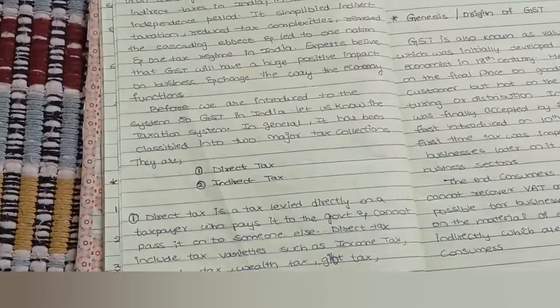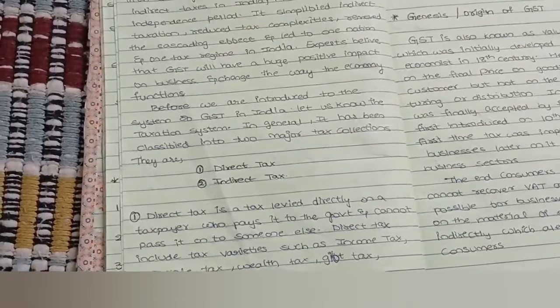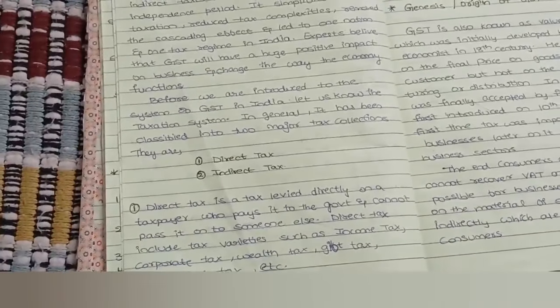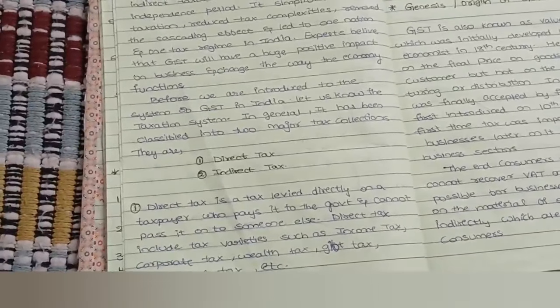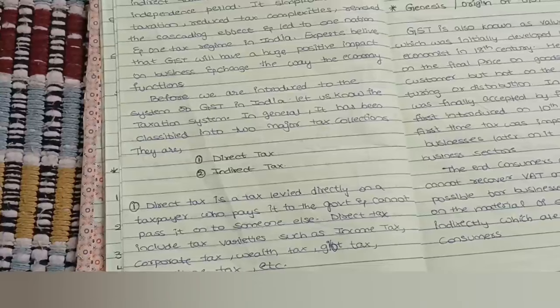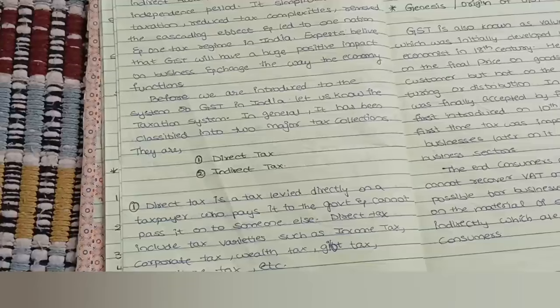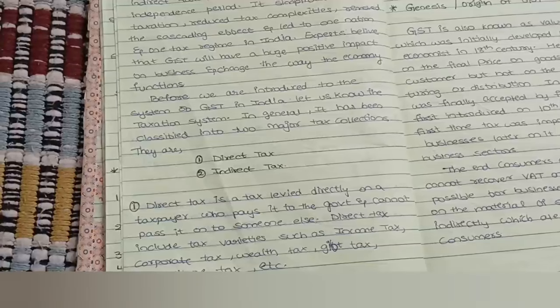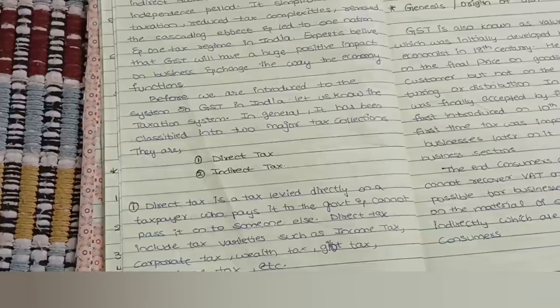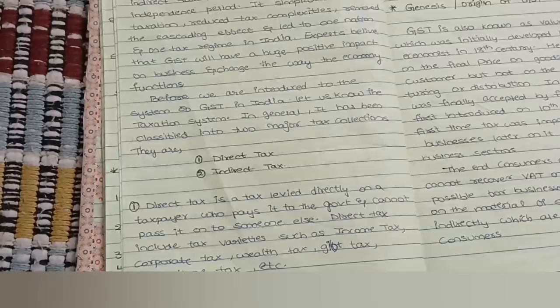Among the major collections you have direct tax and indirect tax. Direct tax is tax levied directly on a taxpayer. Whoever is the person liable to pay tax, that is called direct tax. For example, income tax, gift tax. Income tax is a personal tax, on your property and whatever you are having.